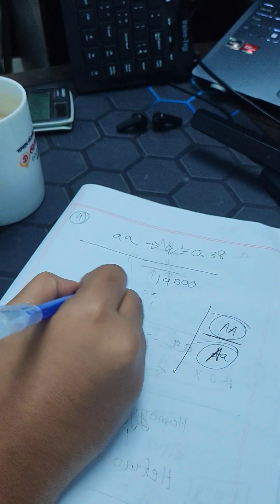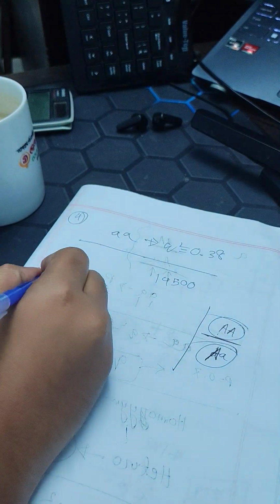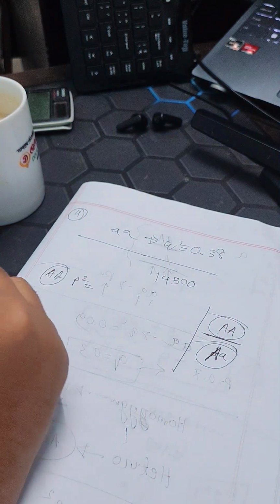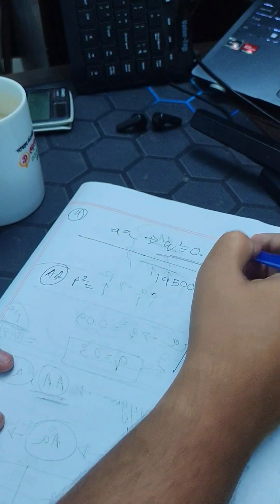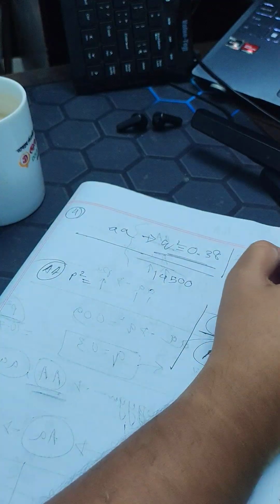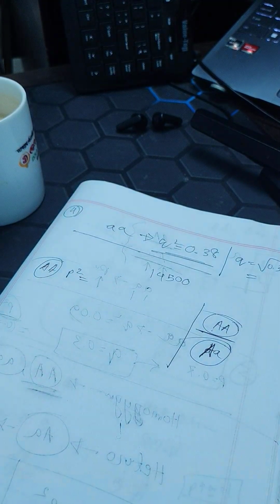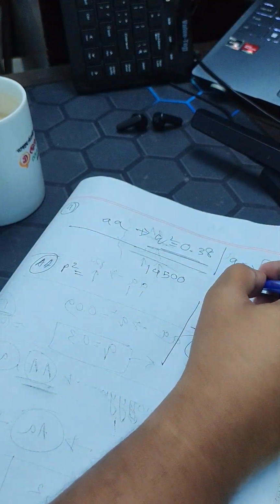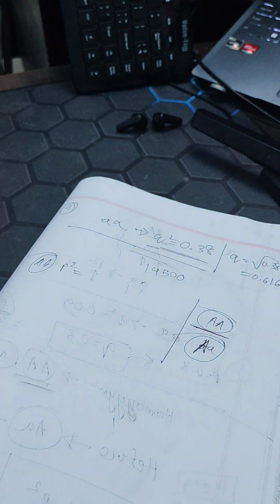P square will be responsible for AA, right? You have been given q square, so q is the root of 0.38, that is 0.616.